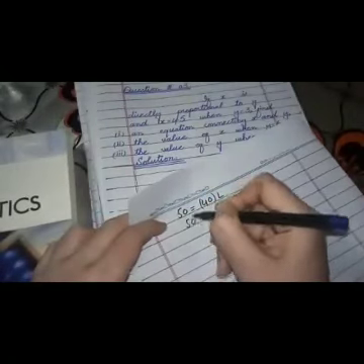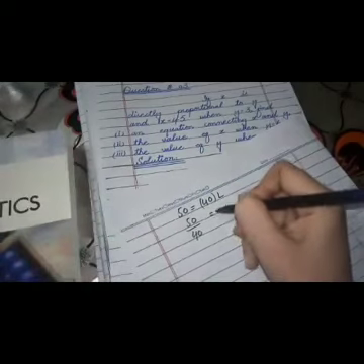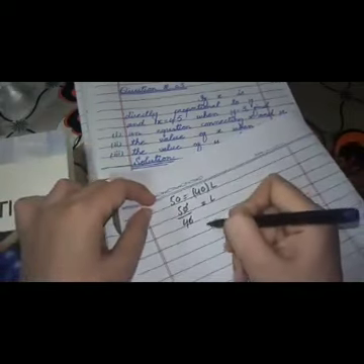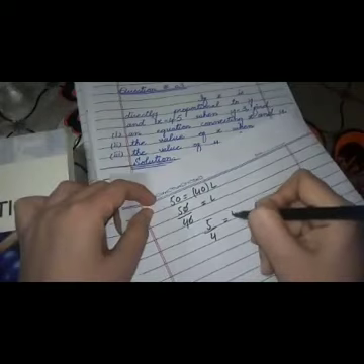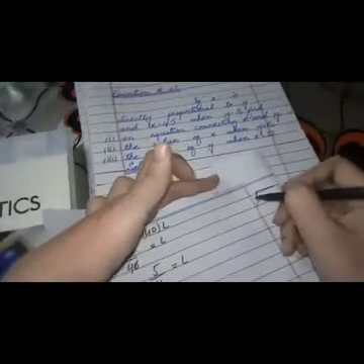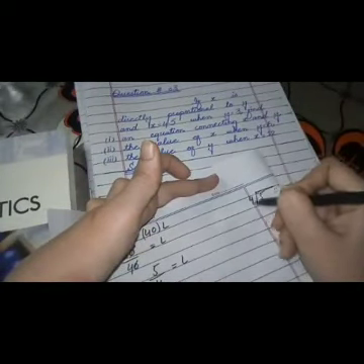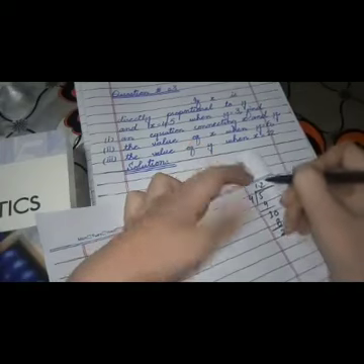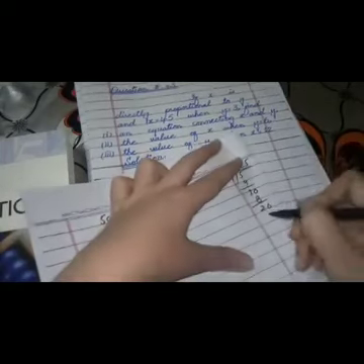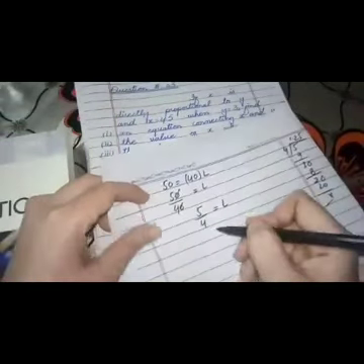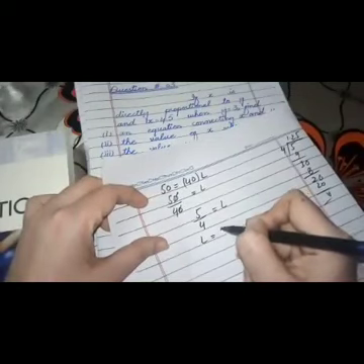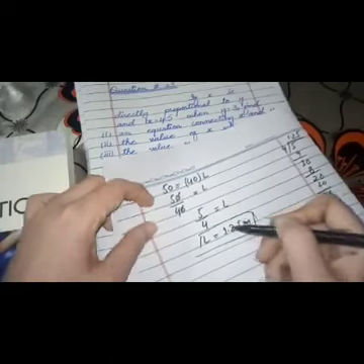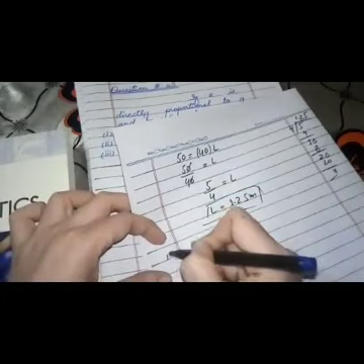So L will be equal to 50 by 40, and that is equal to L. Cut 0, both cut to each other, that is equal to L. And dividing 5 into 4, 1 is 4, 0, 2 is 8, 2, 20. So L is equal to 1.25 meter. That is the length of part 1. Length of part 1. Moving towards part 2.